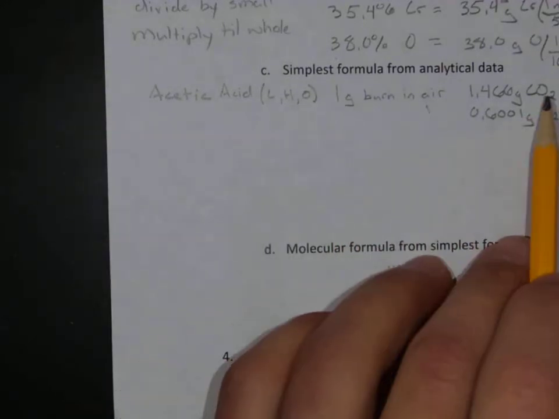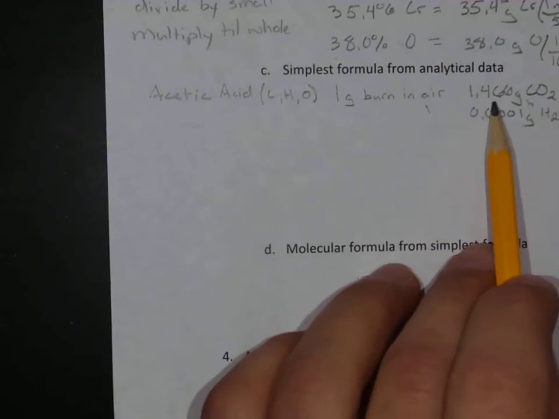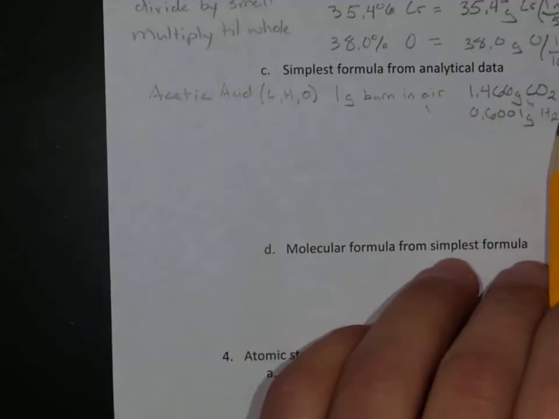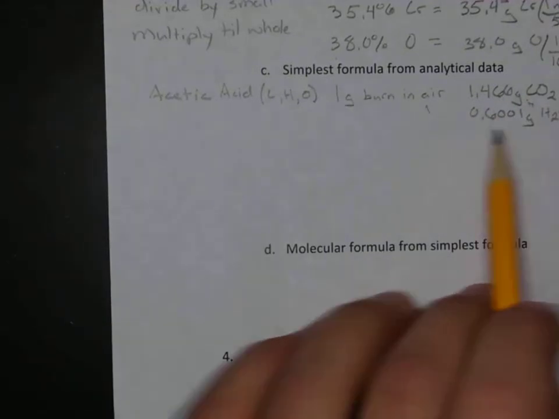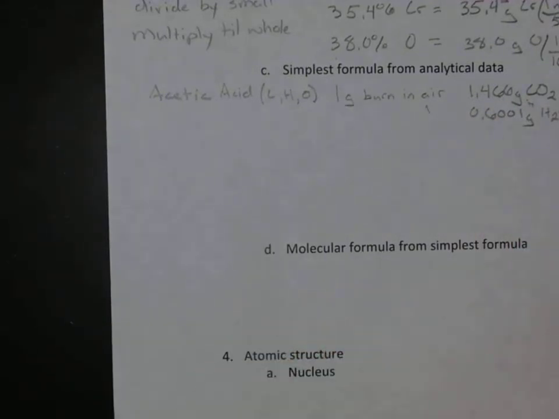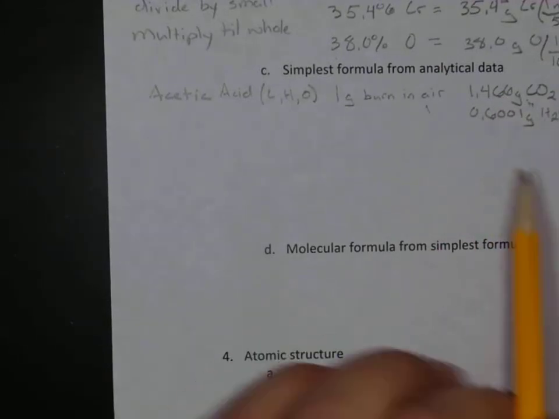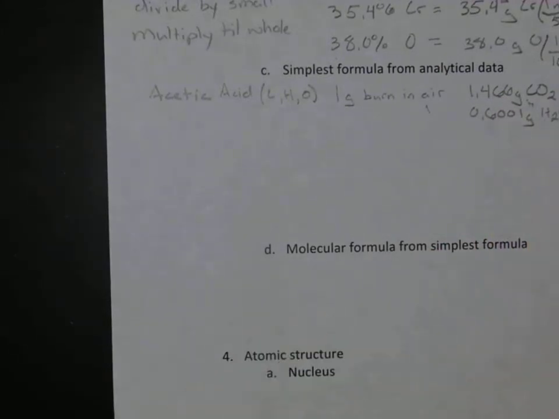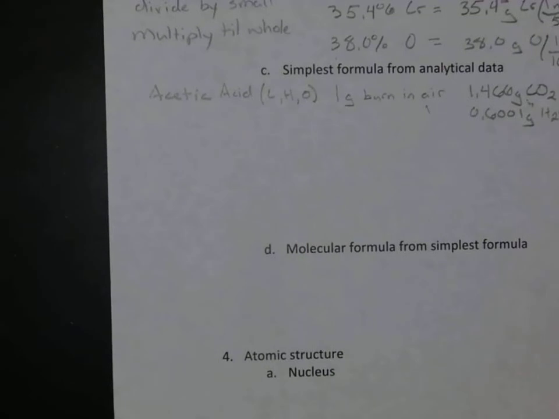But all of our carbon had to end up here. All of our hydrogen from our initial acetic acid had to end up down here. So what I can do is figure out how much carbon I had and how much hydrogen I had, and then whatever was left over in our initial 1 gram has to be oxygen.